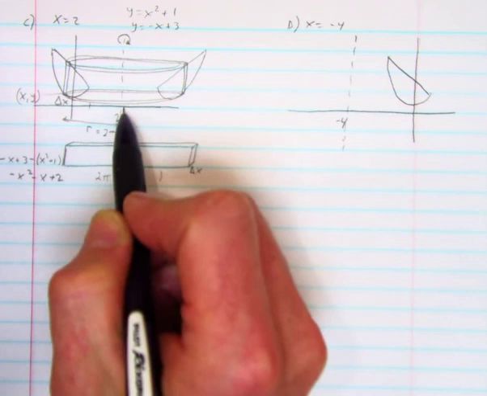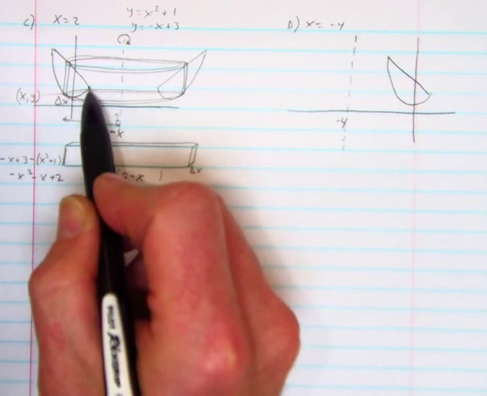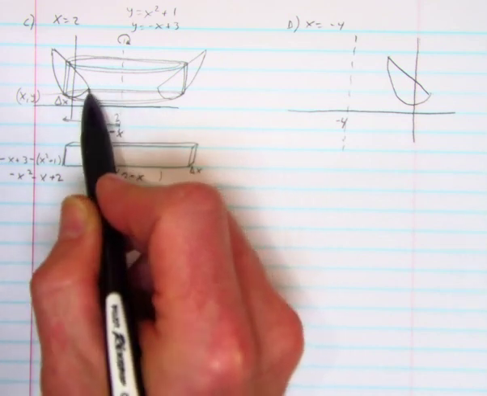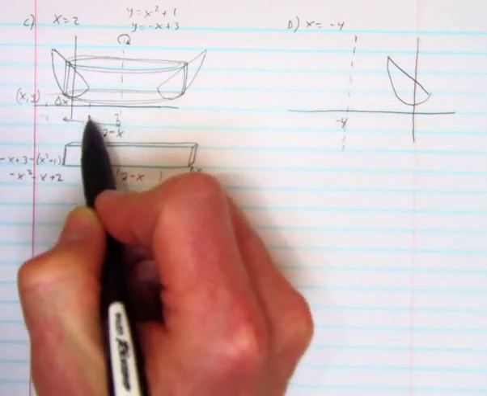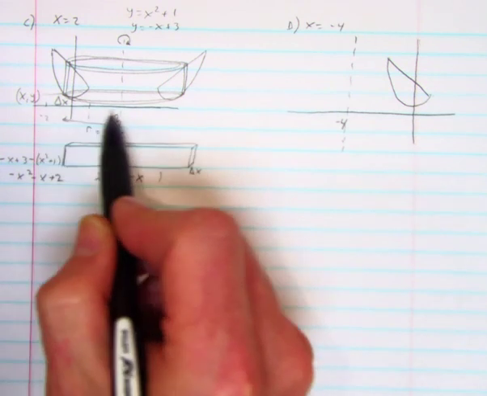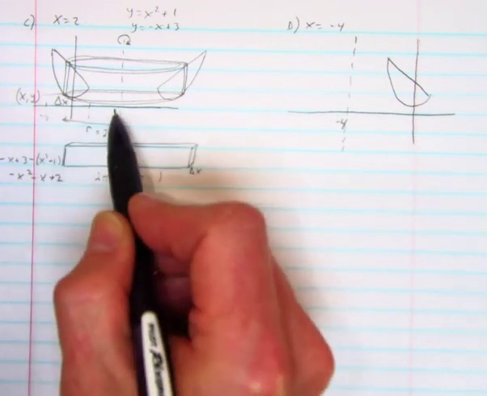And so this radius can be as small as 2. Actually, no, in this case it'd be as small as 1 because that value is 1. And then over here we would have the value of negative 2. So this radius would go upwards of 4.